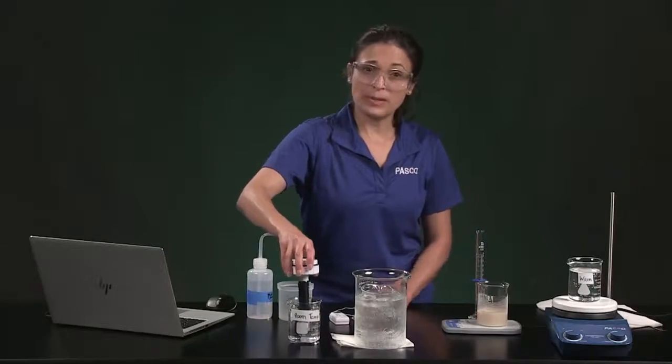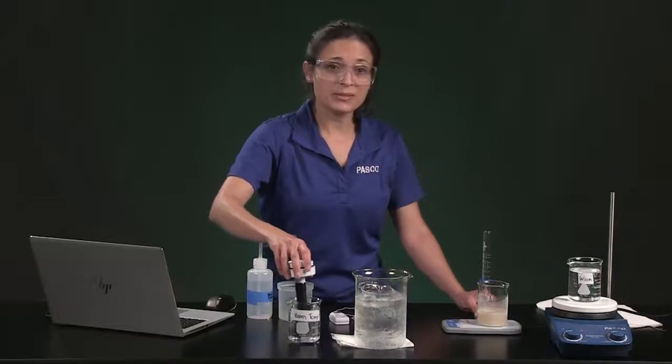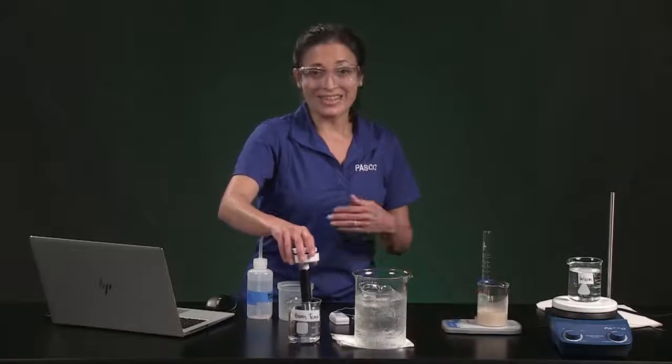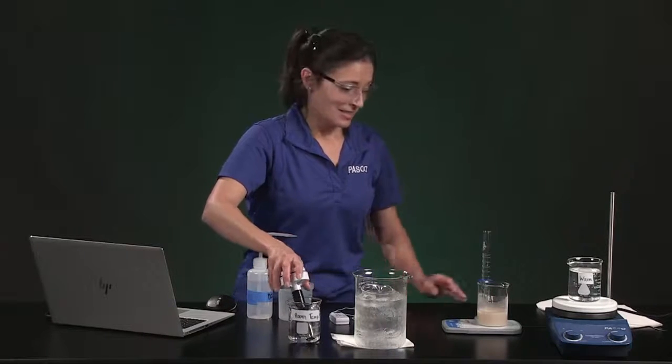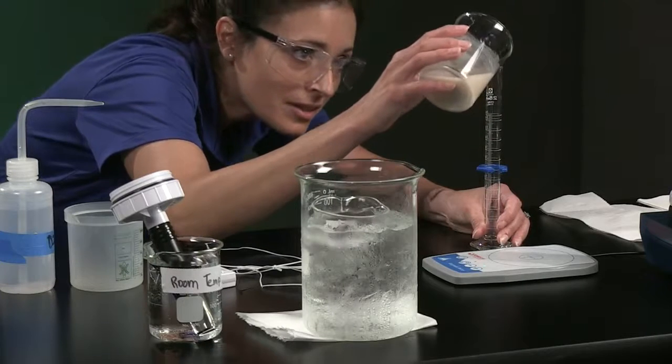Next, I will measure about 15 milliliters, or as close to exactly 15 milliliters as I can, of yeast suspension, pour it into the beaker, mix it, and collect data. First, I'll measure 15 milliliters at eye level.